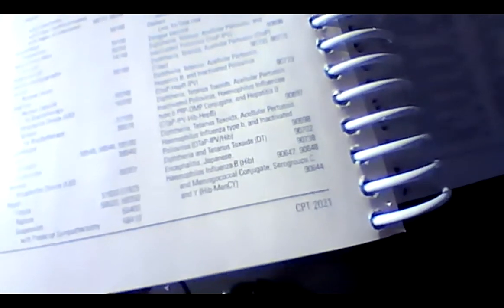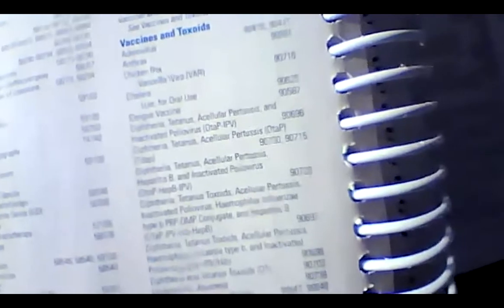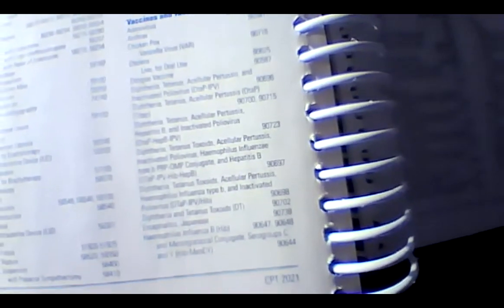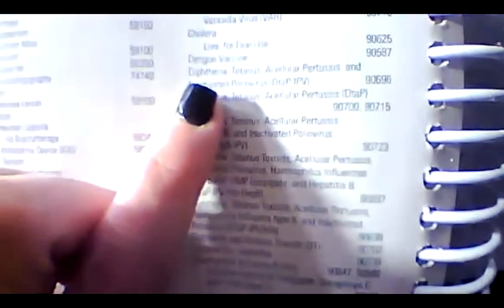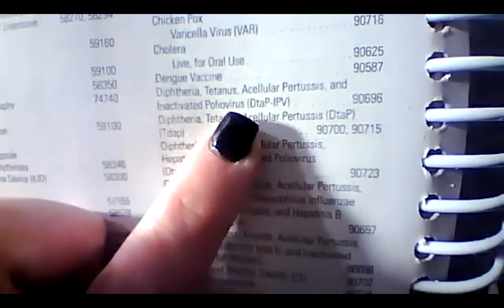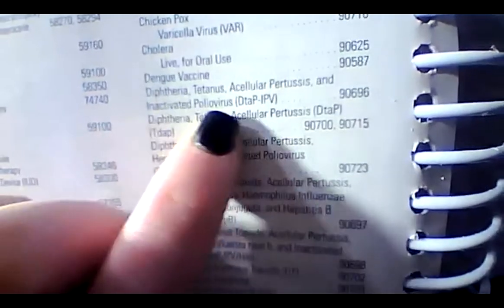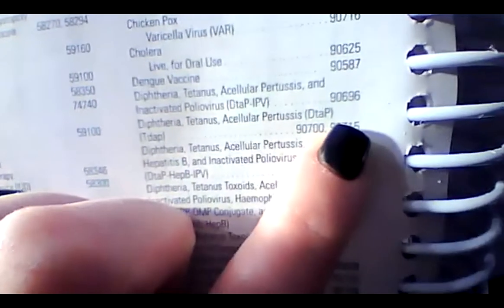At the end of the day, the code 90749 is going to be found by going directly to the vaccination section. And so when you come to a section in your CPT index where you're looking in the alphabetical and it does not list everything, you'll want to say, okay, well, where are the vaccines listed? Because we can see that there is diphtheria, tetanus, acellular pertussis, and inactivated polio virus, which is 90696.